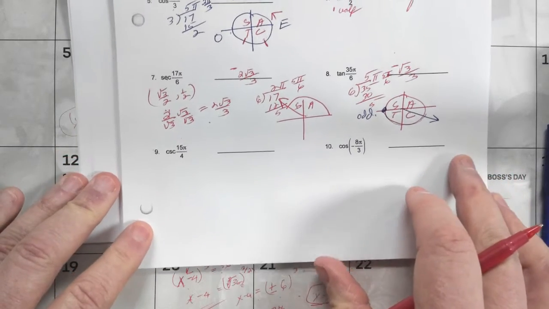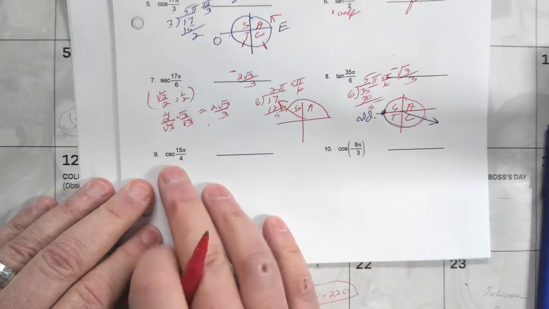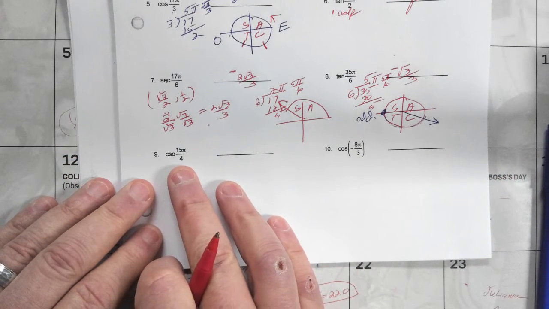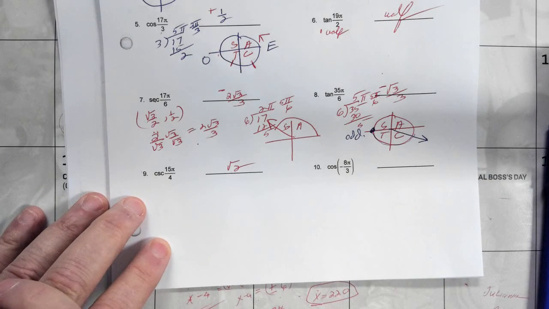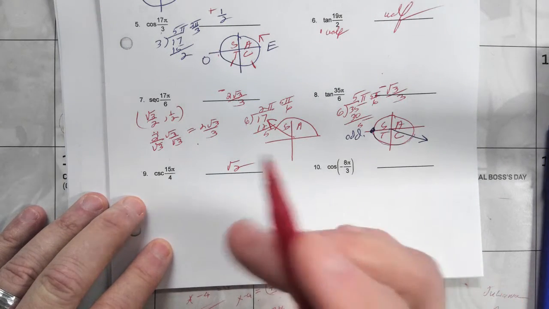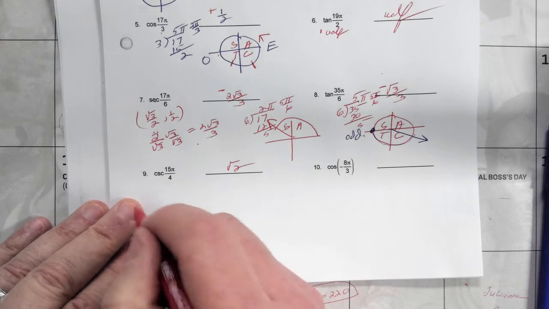This is a cosecant again. That says 15 pi over 4. We know it's root 2 because we already did it, number 4. Then we're going to say to ourselves, is it positive or negative?